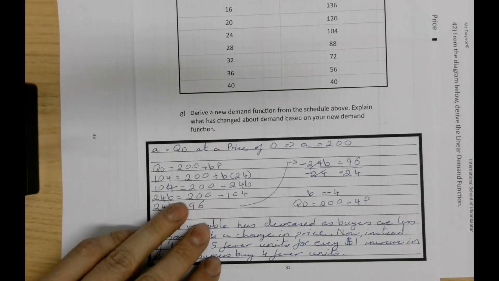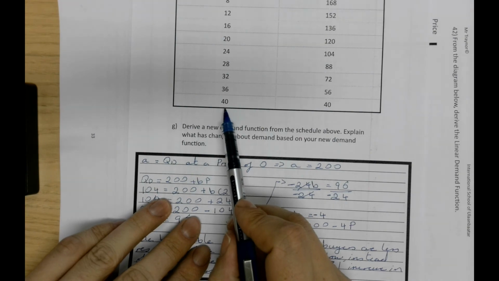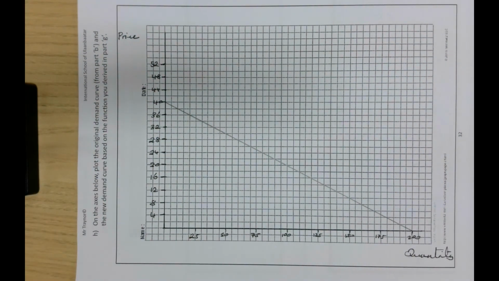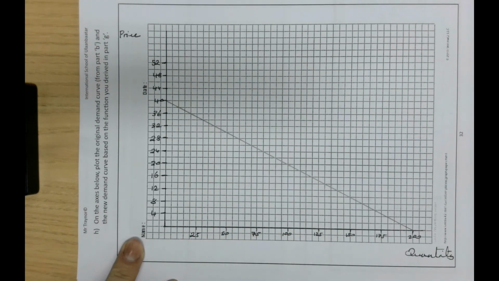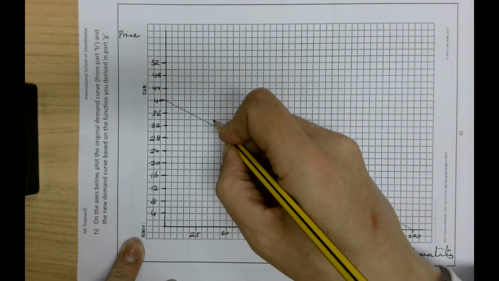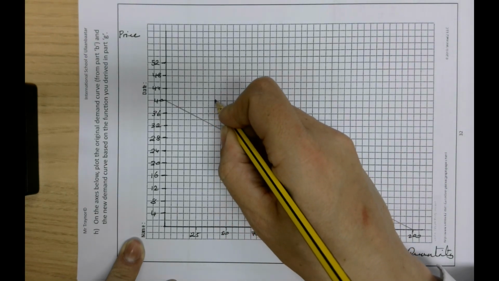Now what I'm going to do is, will this work quickly? 40, yes it will. So I'm looking at this here, and I see at a price of 40, 40 units are demanded now. So I'm going to put 40, because we know that 200 is there, as it's the same A value. At a price of 40, it's here.